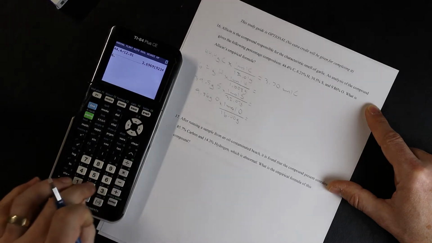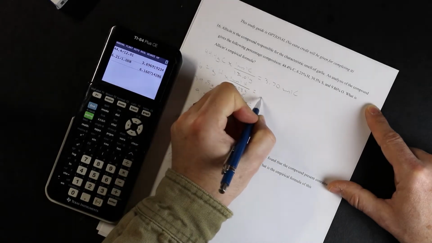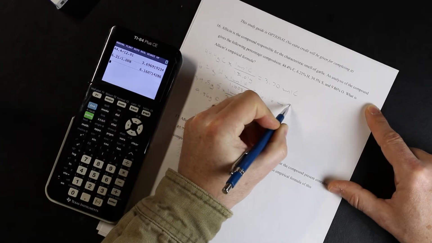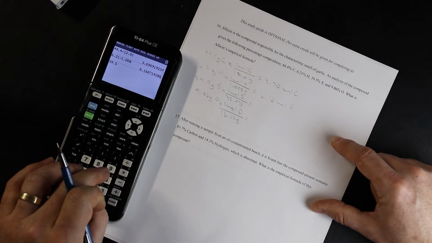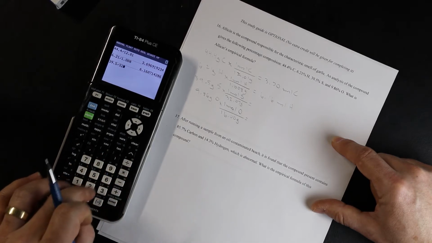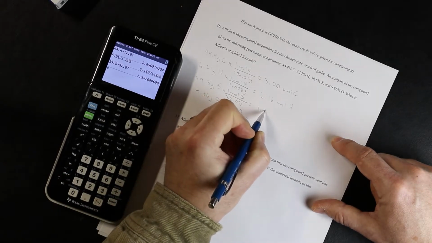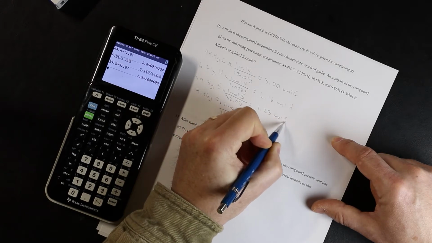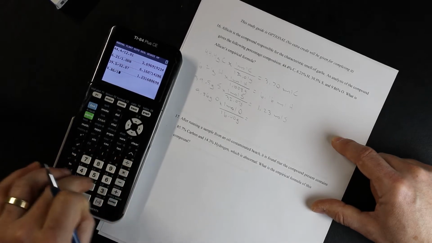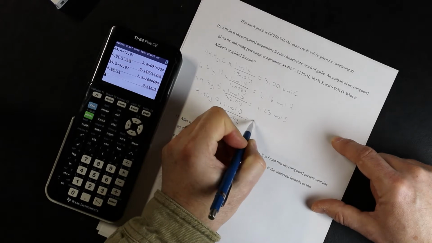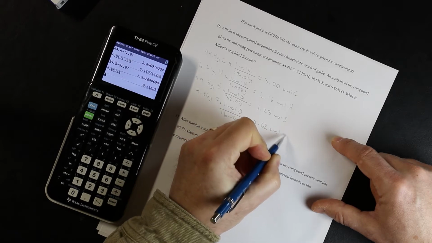And then 6.21 divided by 1.008 is 6.16 moles of hydrogen. 39.5 divided by 32.07 is 1.23 moles of sulfur, and 9.86 divided by 16 equals 0.61, around that, 0.62 moles of oxygen.